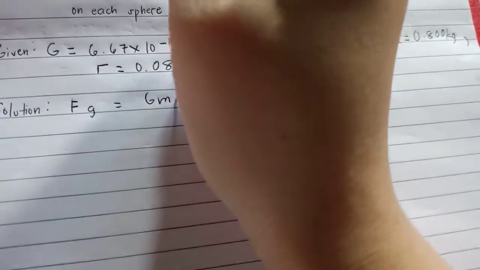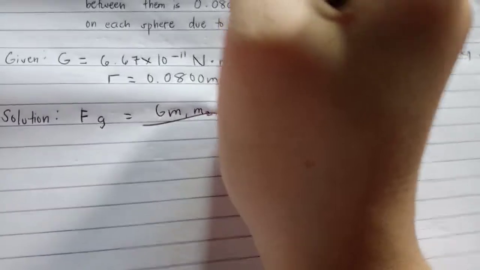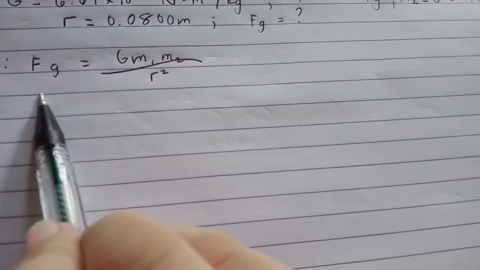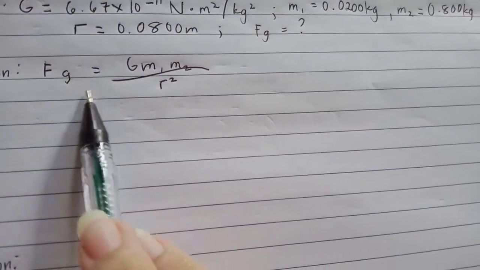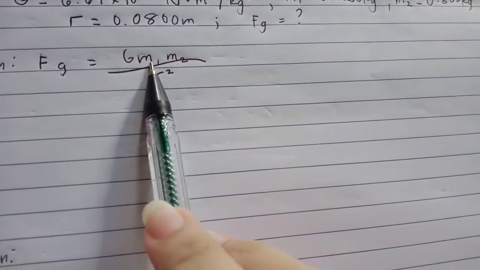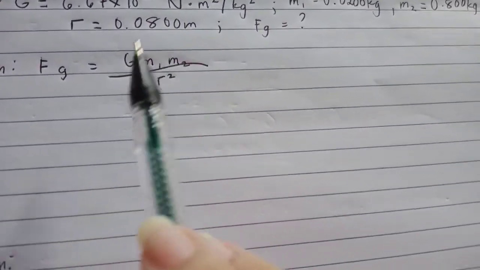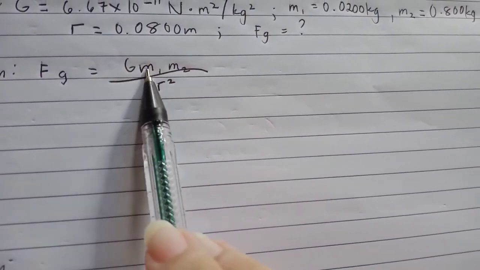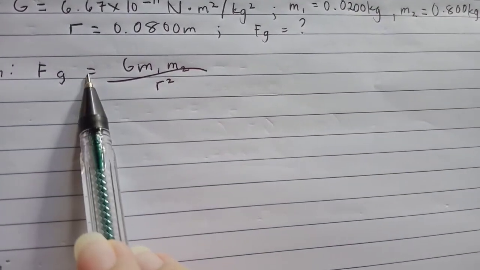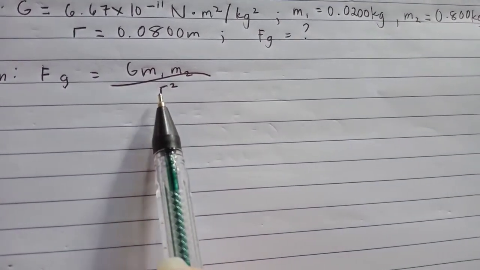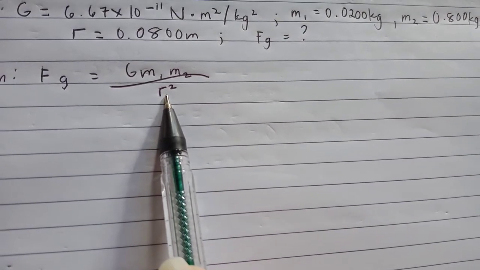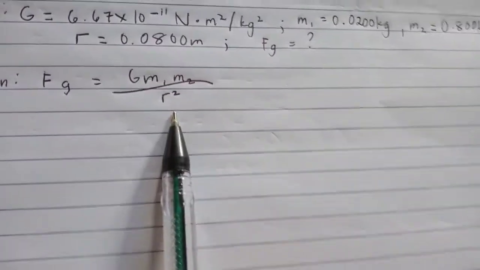Yes, let's use the formula F sub G is equal to G m sub 1 m sub 2 over R, the radius squared. Gravitational force is equal to the product of the gravitational constant, mass sub 1 and mass sub 2, over the radius squared, R squared.